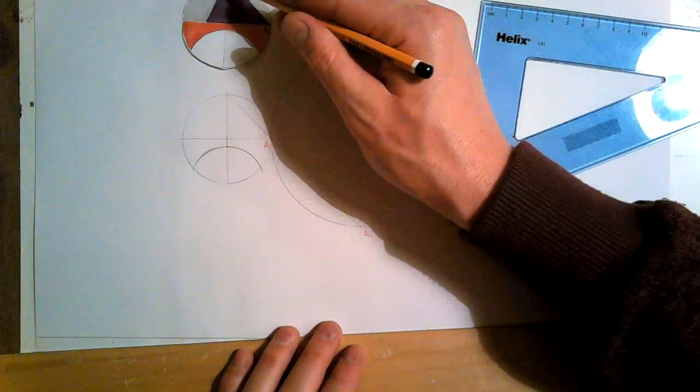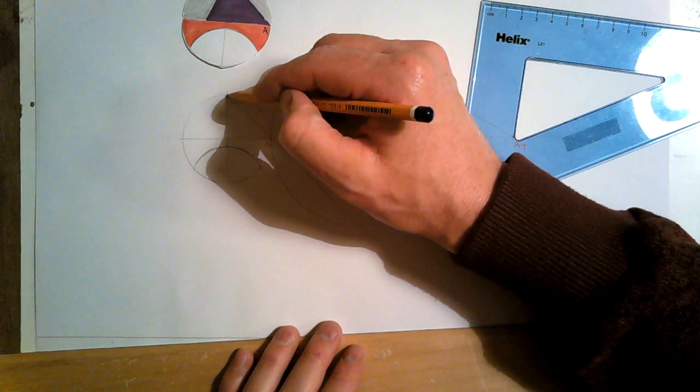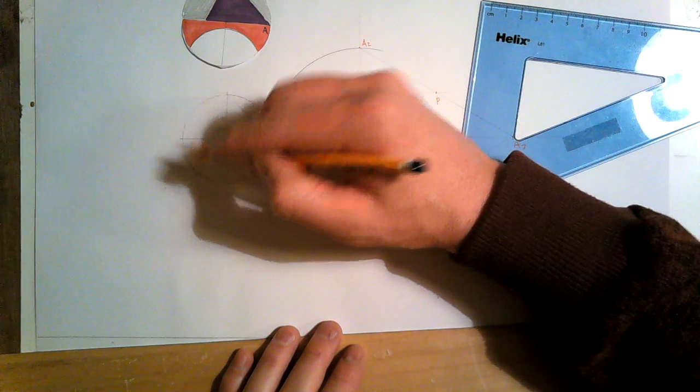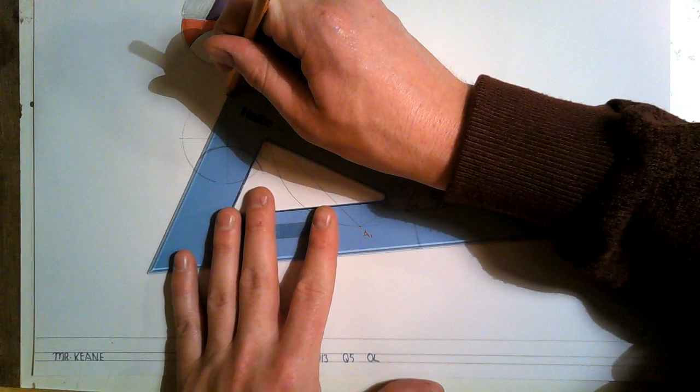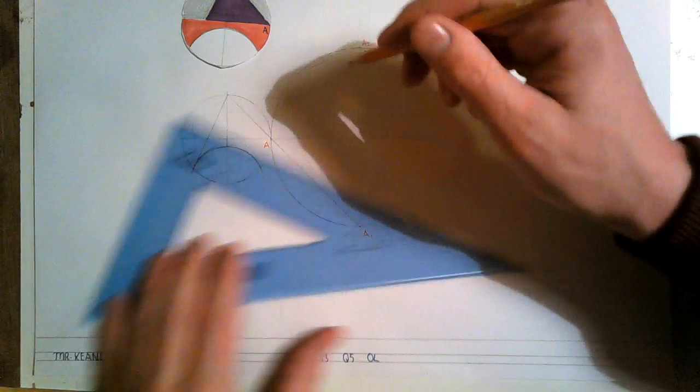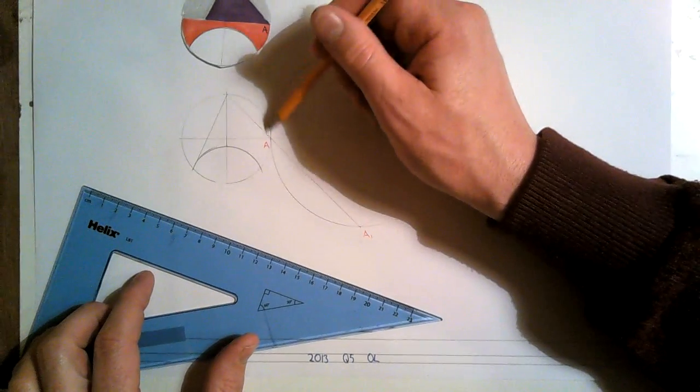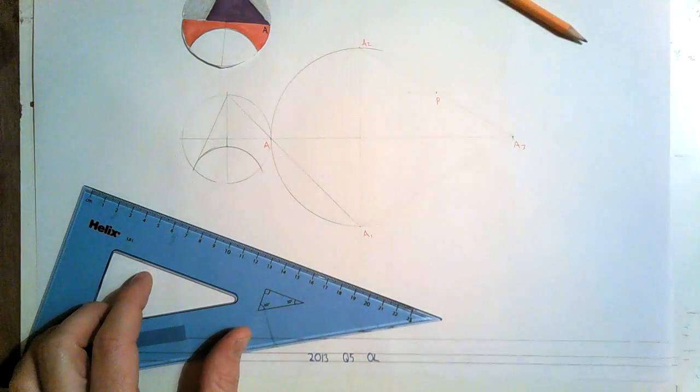Now, to get the rest of the sail, it goes from the top up here, and it hits where the arc intersects the outside of the circle. So we have our sail there.